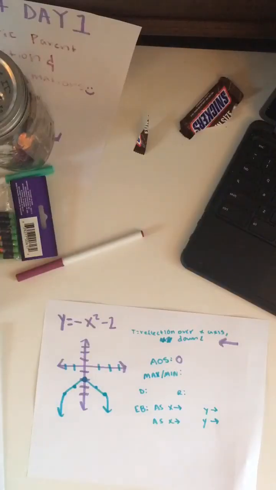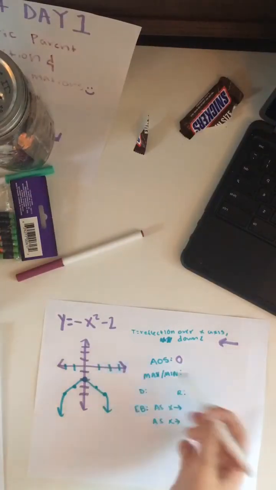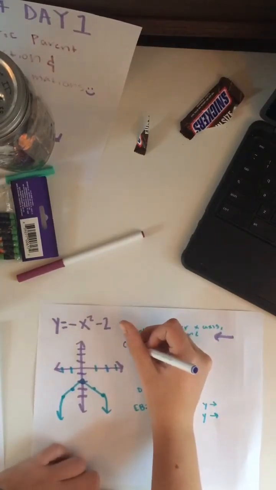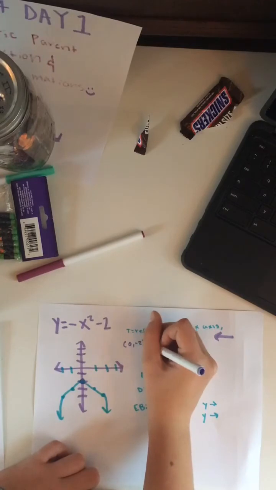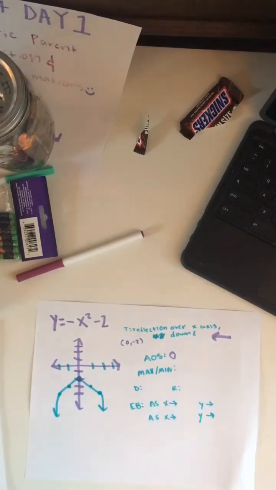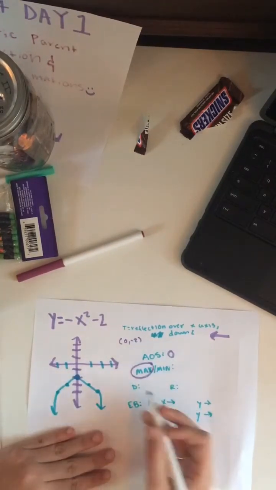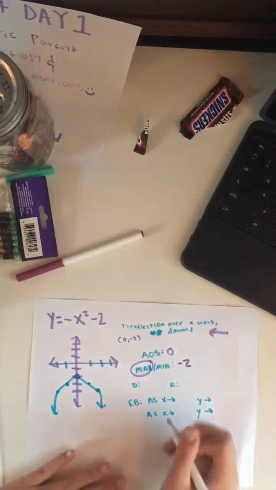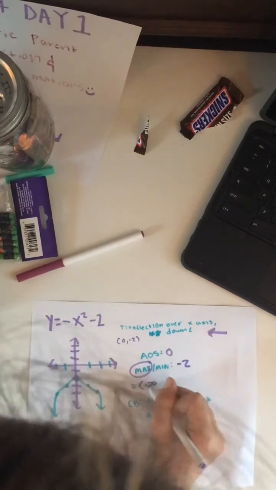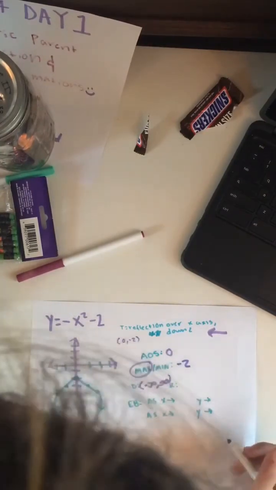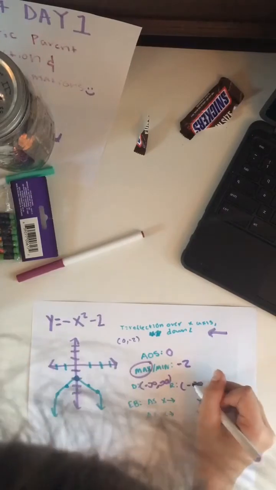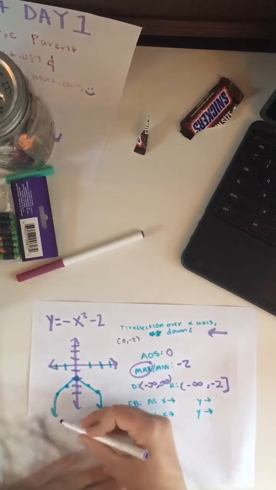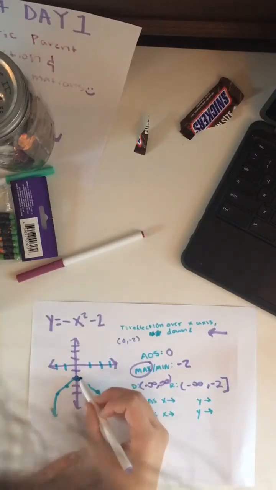We're going to find our axis of symmetry, which is just 0 because our vertex is 0, comma, negative 2. Okay, and then for this equation, it's a maximum because that's the highest it's ever going to get, and it's negative 2. The domain is always the same, so it's negative infinity, comma, infinity. The range is going to be negative infinity, comma, negative 2. It always goes down from negative infinity up to negative 2.